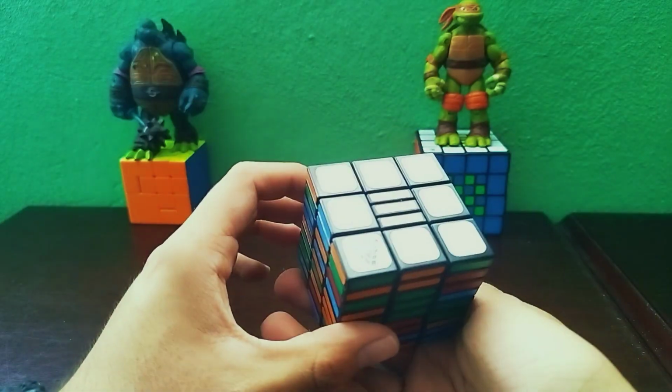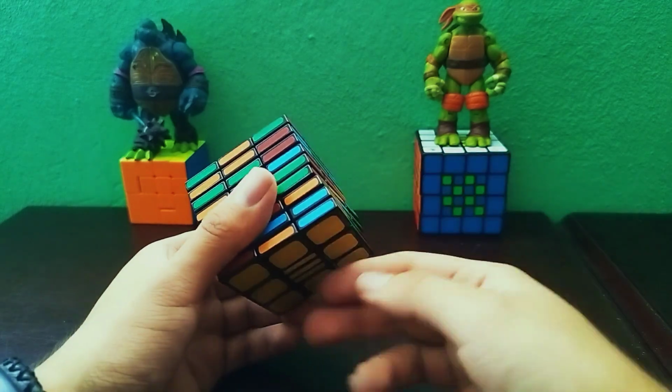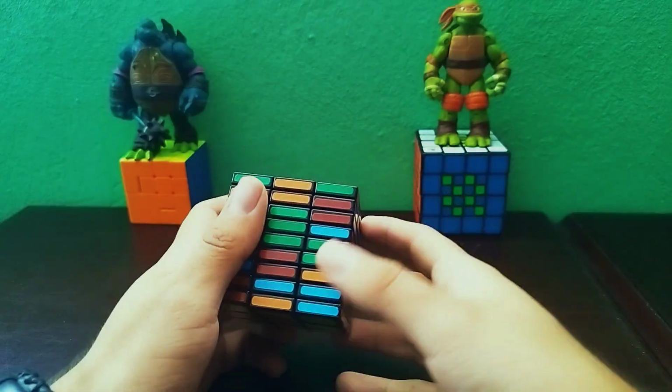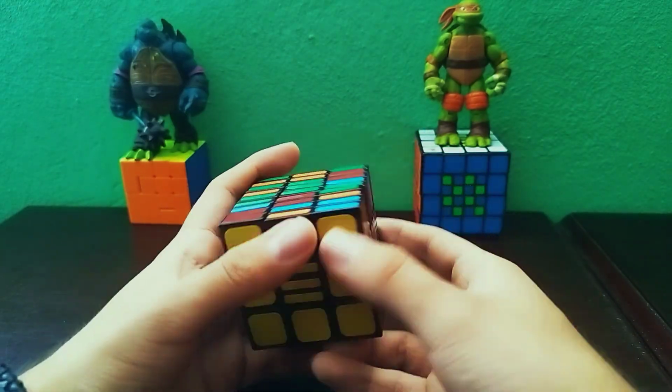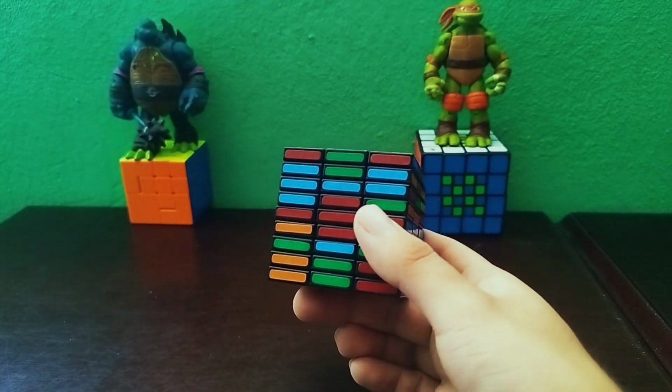Here I completed the white face, and now we're going to do something similar here. We have completed these two faces, so let's continue with the layers that I told you were the next ones in the solving method. You are going to watch it at double speed on the camera.